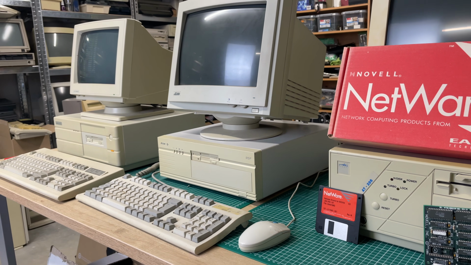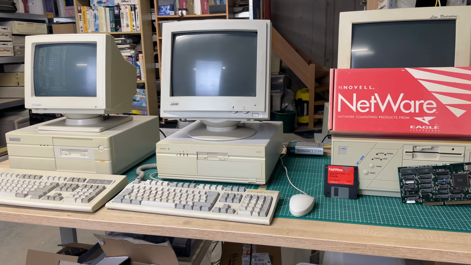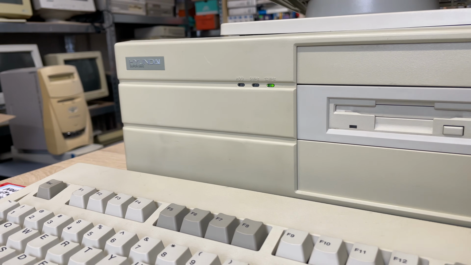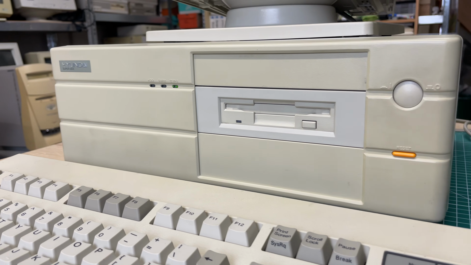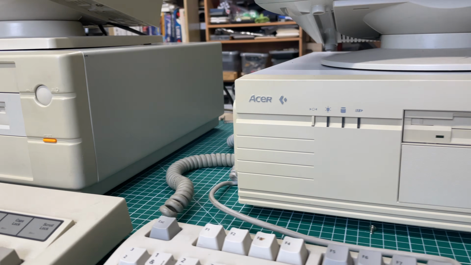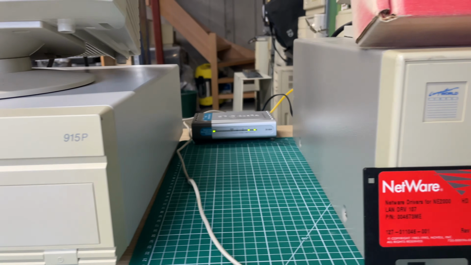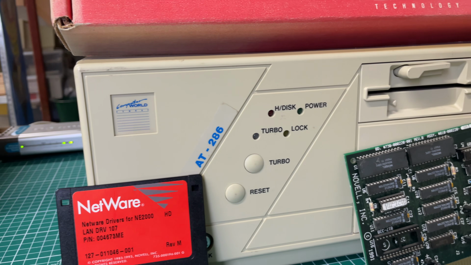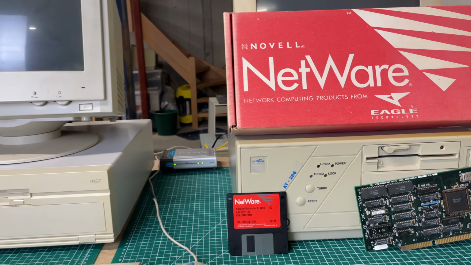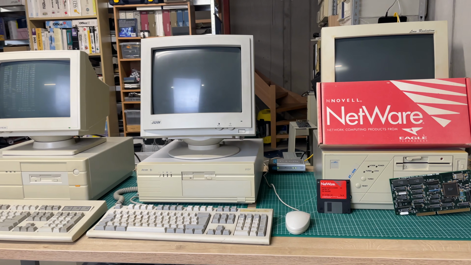I was actually in the process of selling one of those 286 machines, and as I had them laid out on the bench, I thought it would be interesting to see if I could hook them up through a network. And then I was thinking about what type of network, and then I thought Novell Netware might be an interesting choice, as I do have a boxed networking card, so I thought that was to make a fun video. And here we are with the 3 286 machines and the Novell Netware hardware in place.